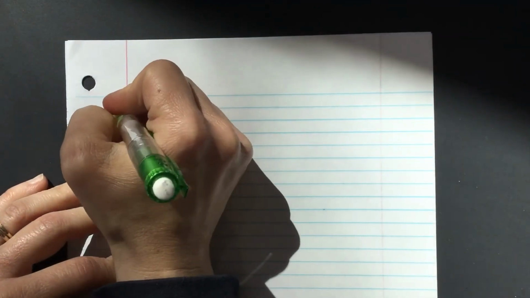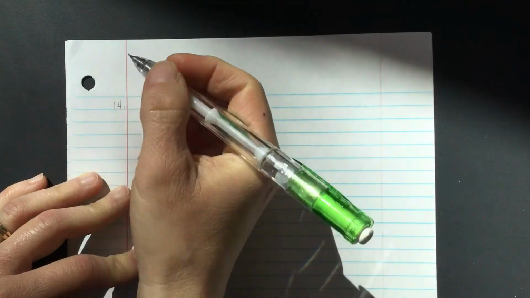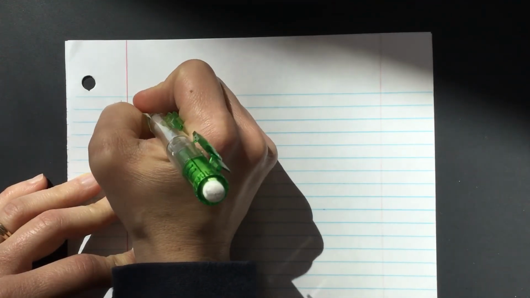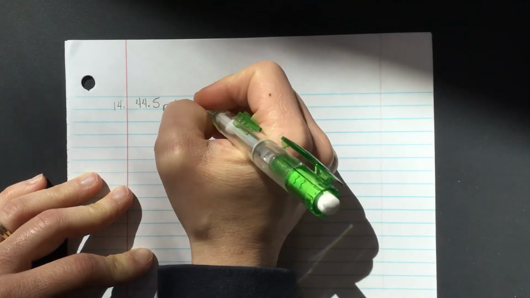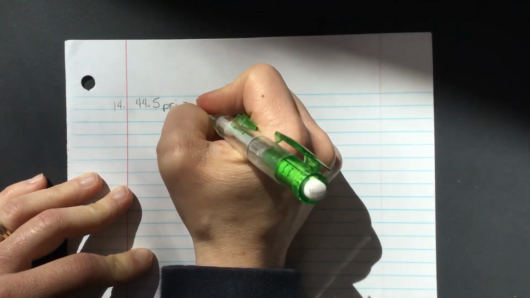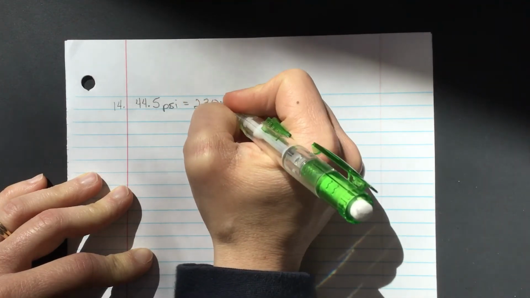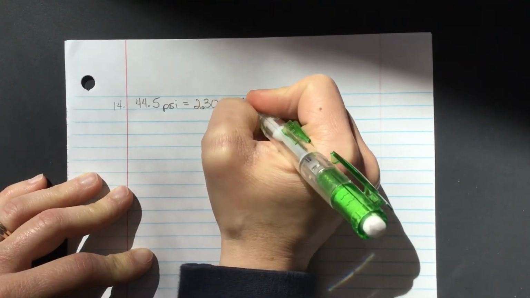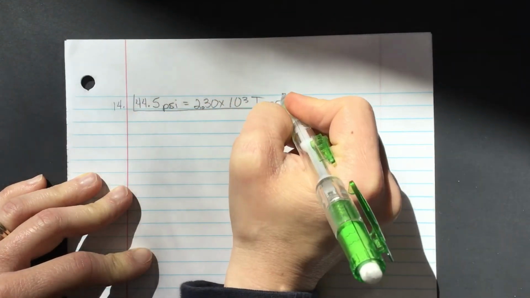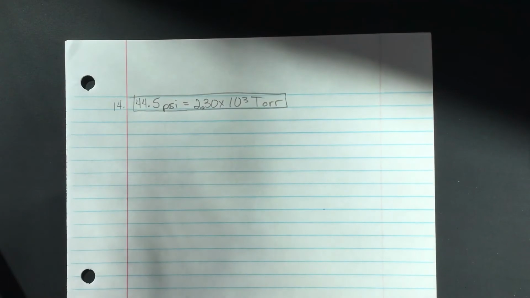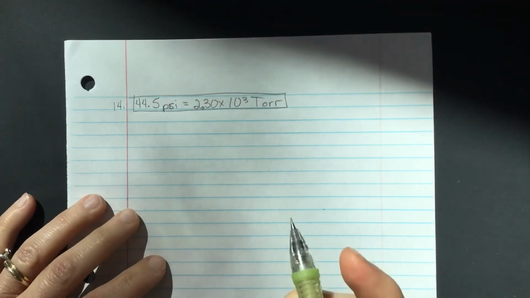So you're filling in the chart, and on the chart for 14, my first quantities say that 44.5 psi equals 2.30 times 10 to the third torr, and they want me to find atmospheres and kilopascals.